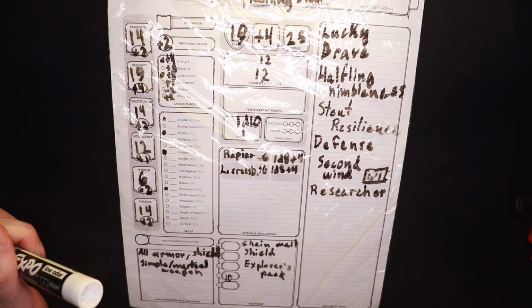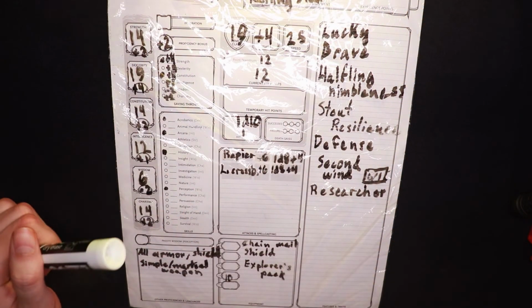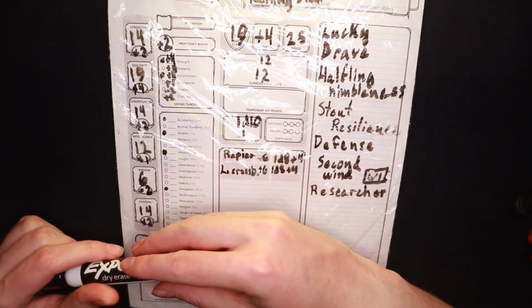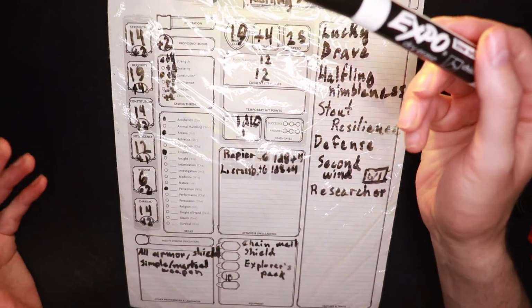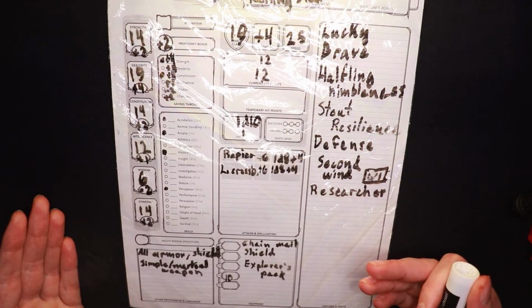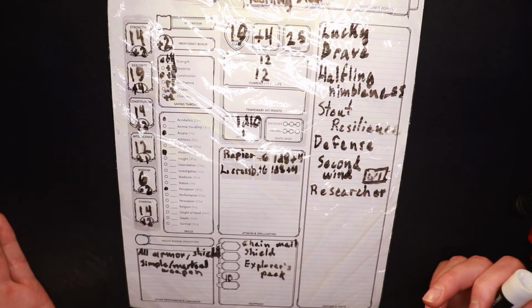And with that, you have a fully functional character, except for one very important roleplay aspect, which is the name. In terms of mechanics, you have everything you need, but you really need a name, or at least something you go by.